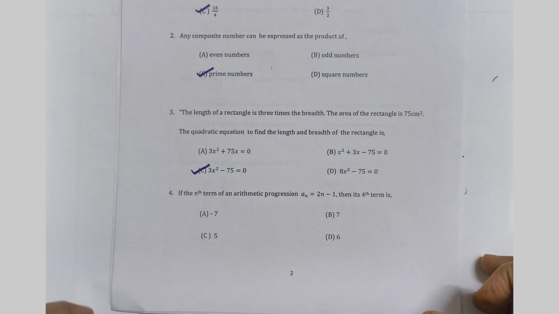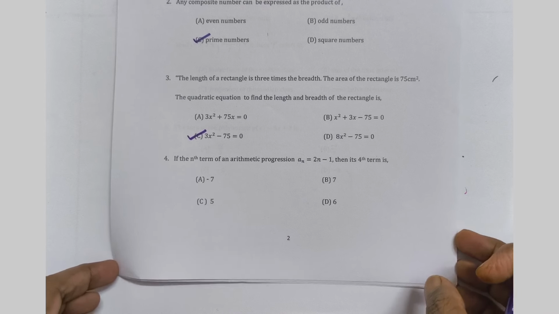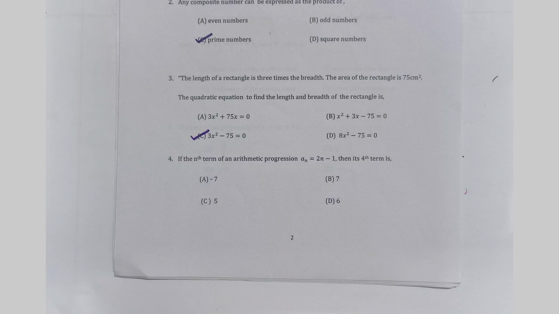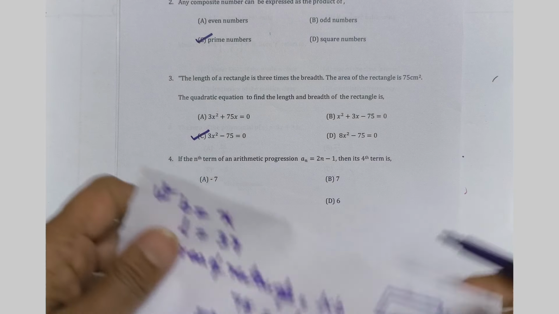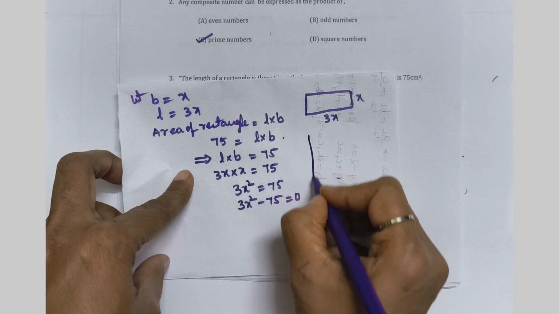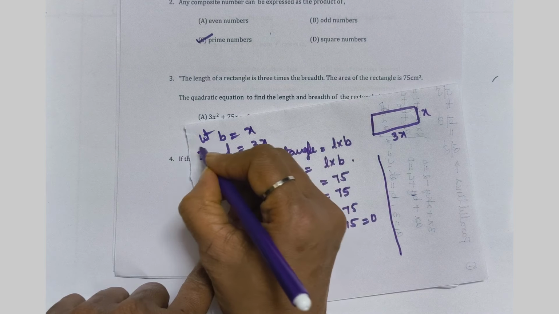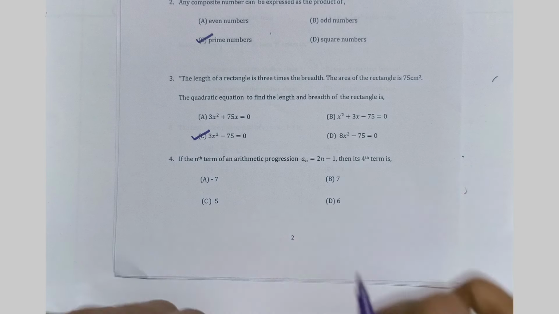Option C is the correct answer. Next, see beta, the fourth question. If the nth term of the arithmetic progression is an equal to 2n minus 1, then we will find its fourth term. This is the third one. Now we will do the fourth sum.